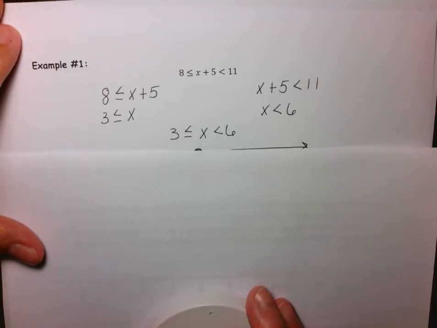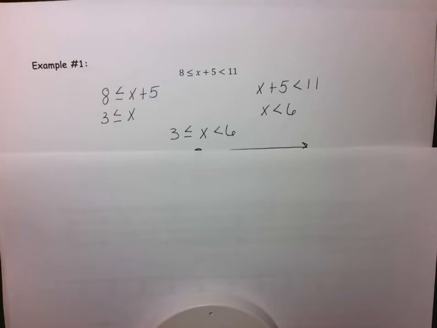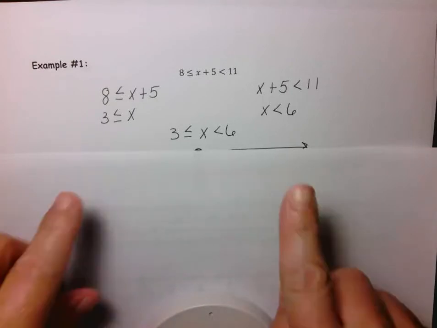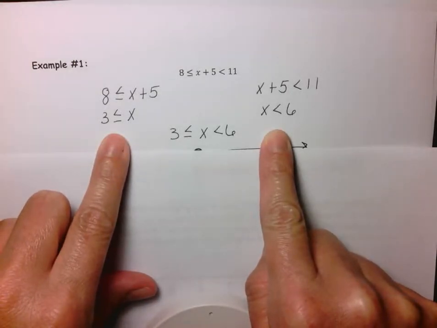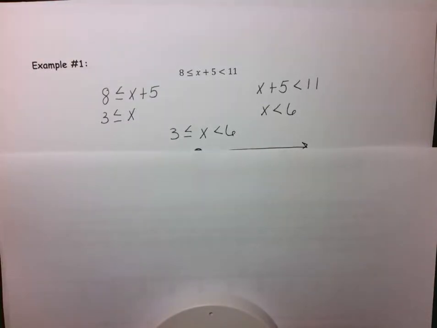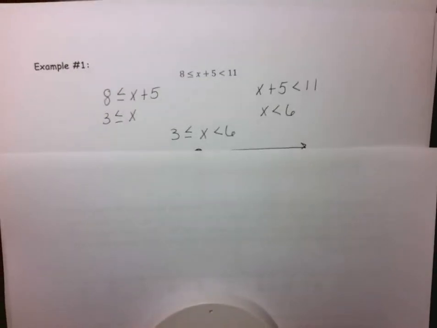Okay, so let's think about what a compound inequality is. By definition, a compound inequality is 2 sets of numbers. Sometimes those sets of numbers intersect and sometimes they don't. So let's look at this compound inequality. We have 2 sets of numbers. We have all real numbers that are greater than or equal to 3, and we have all real numbers that are less than 6. So what is the solution here? The solution is the set of numbers that they have in common.